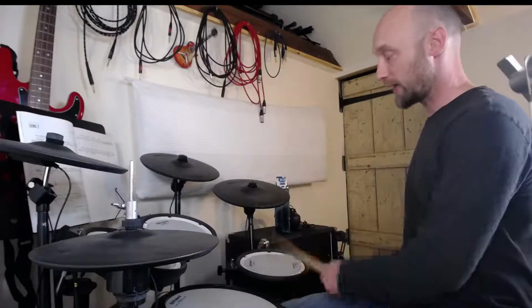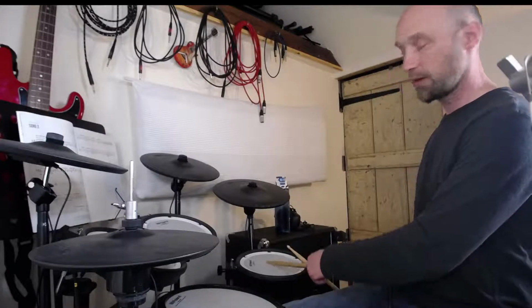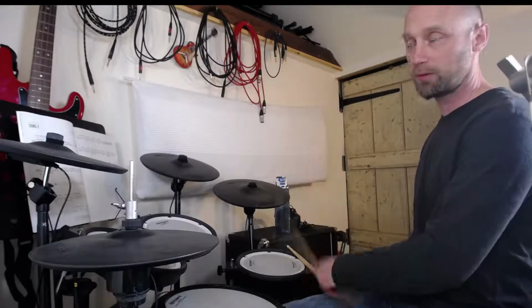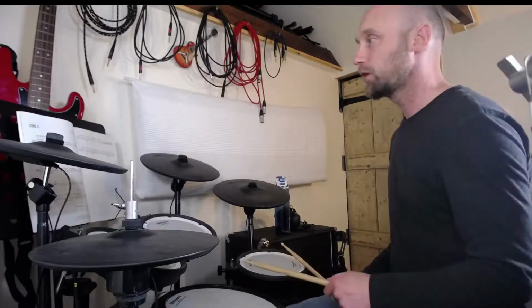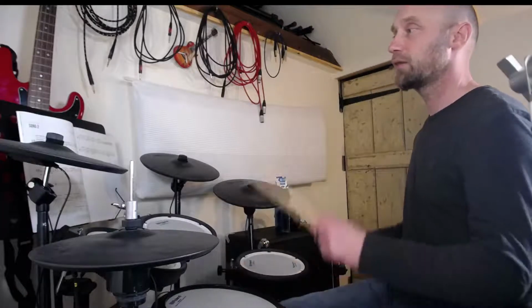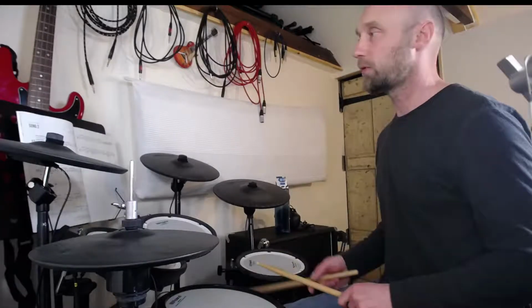So on the 4 and, both hands are hitting here on the floor tom. Left hand's hitting the floor tom proper, and the right hand's still on the rim, okay? So we're going to go 3 and 4 and. That's a kick drum on the and of 3, okay? So let's go again.